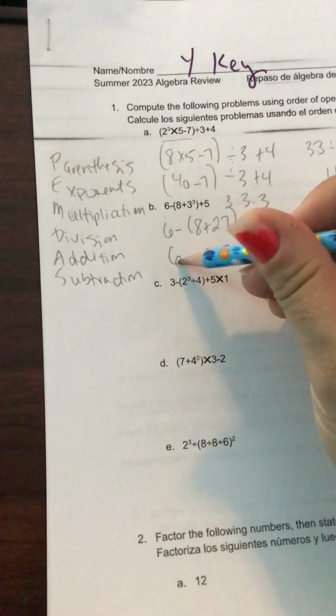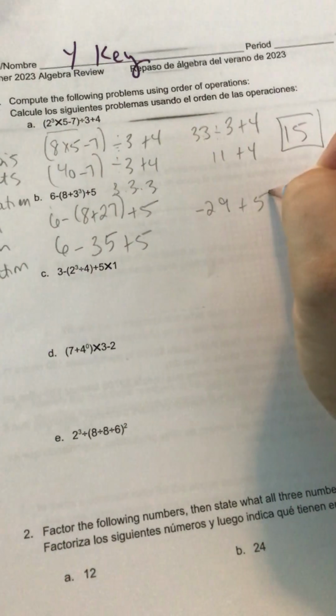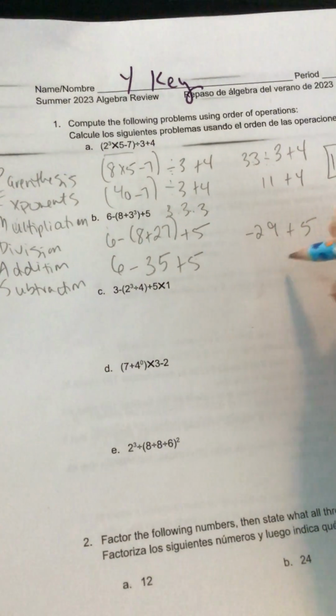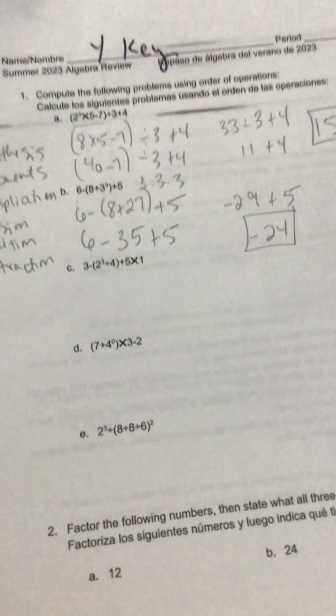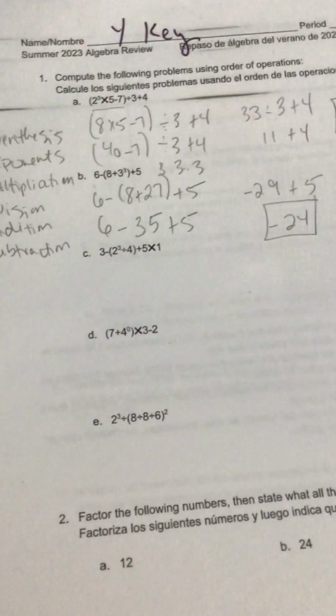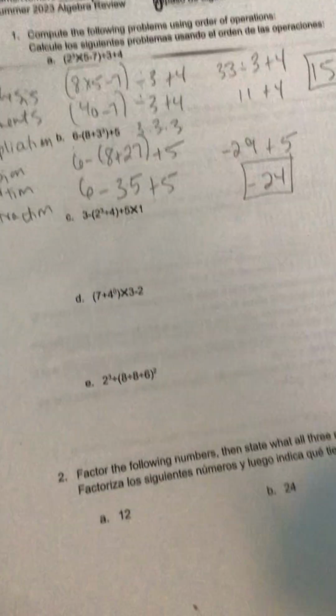Working left to right, I have 6 minus 35, which is a negative 29, plus 5 equals a negative 24.